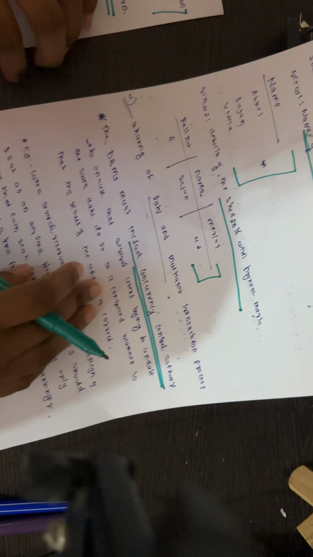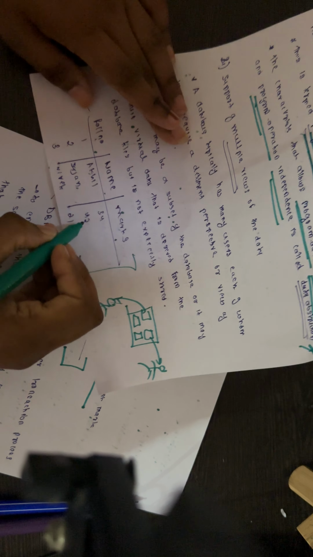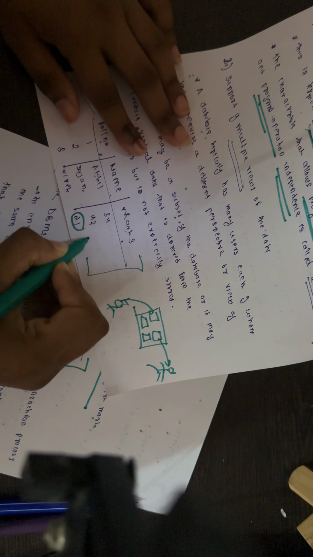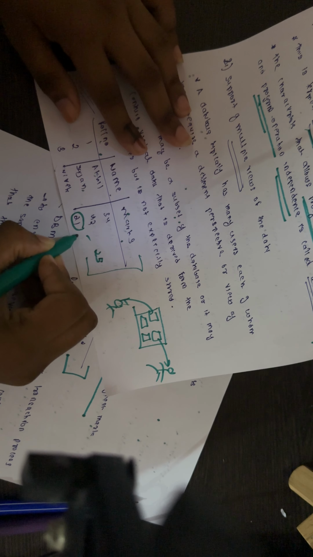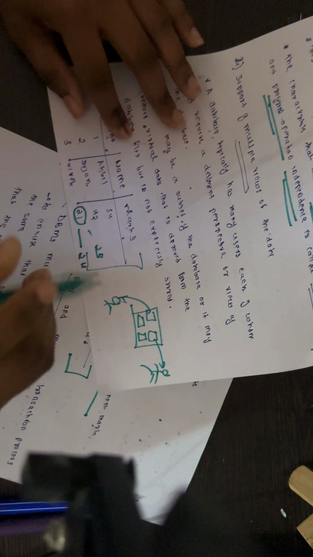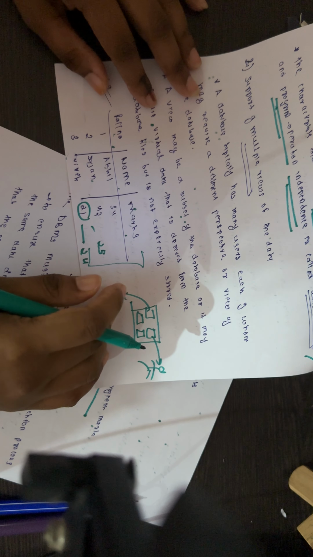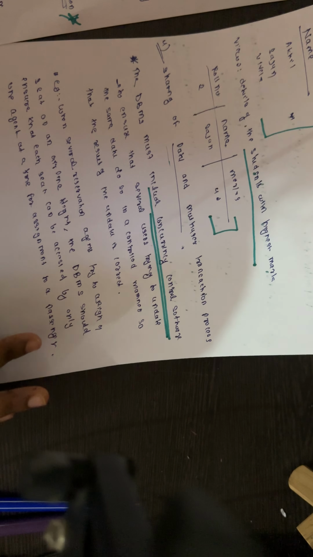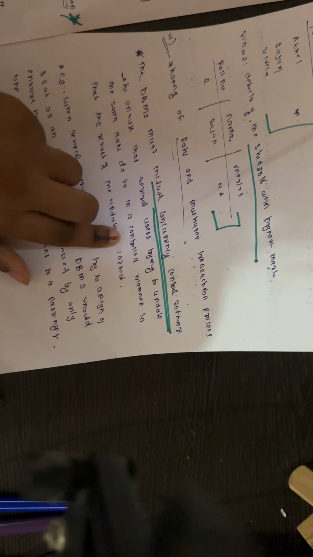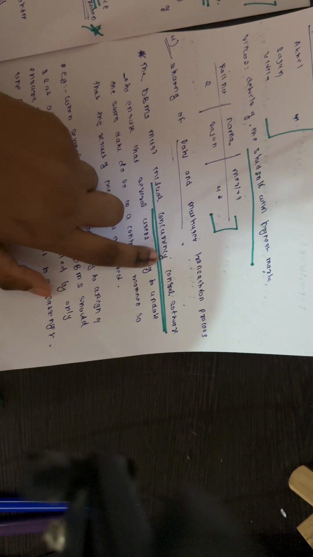For example, in this table itself, user 1 is updating the marks to 25, and user 2 is updating the marks to 24. So both of them are updating the data at the same time. If this happens, then a concurrency issue would occur. So the DBMS has concurrency control software.